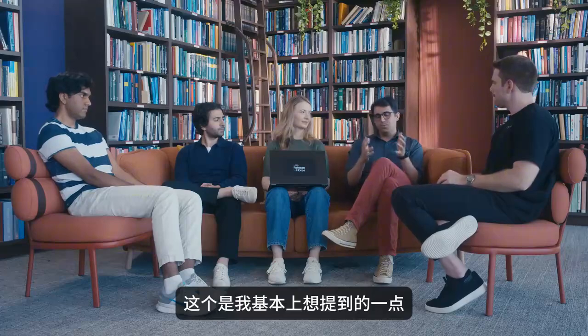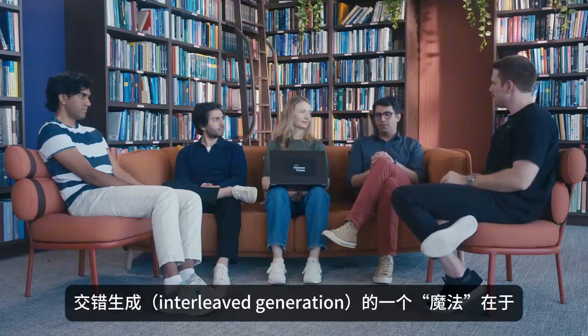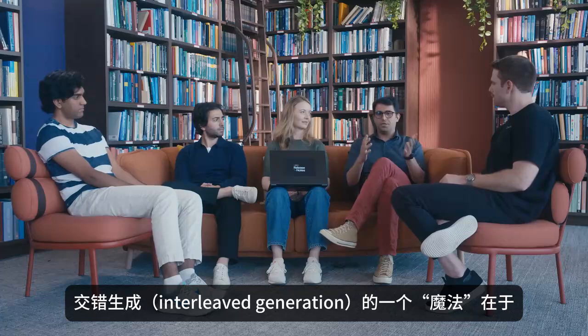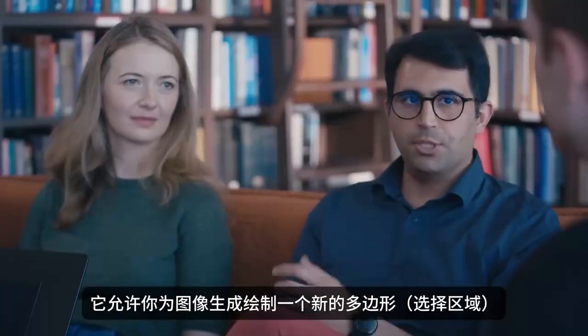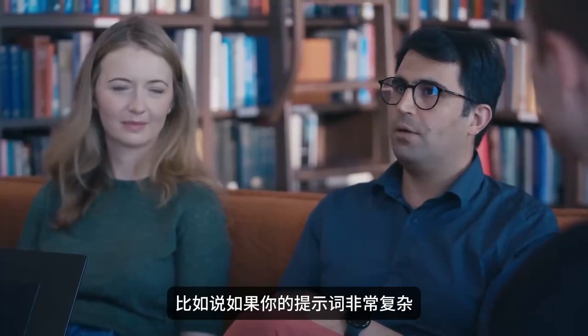This is something that I wanted to mention. One of the magics of interleaved generation is that it offers a new paradigm for image generation. If you have a very complex prompt, say 6 different edits, what if I go with 50 different edits?